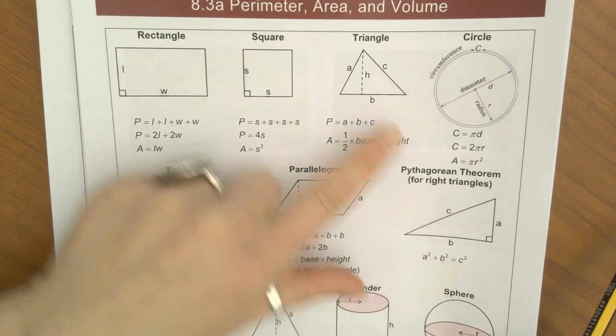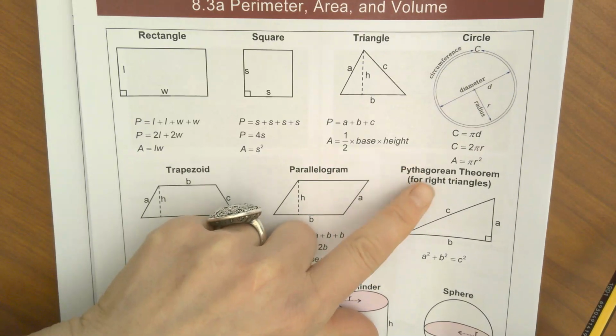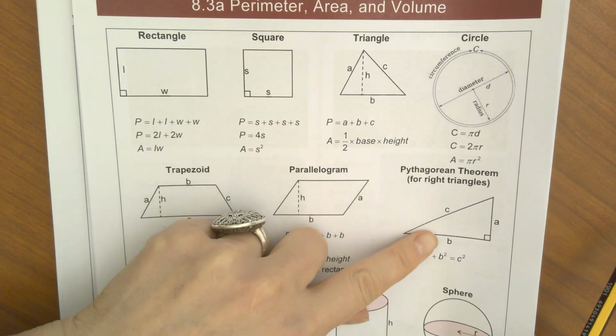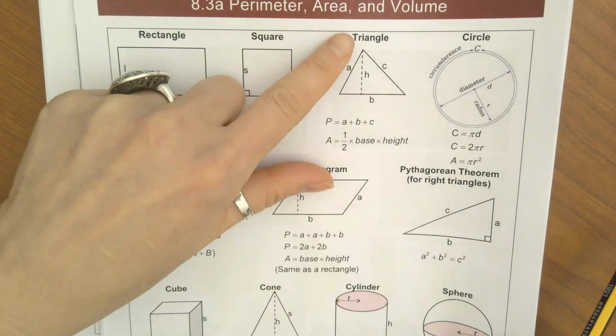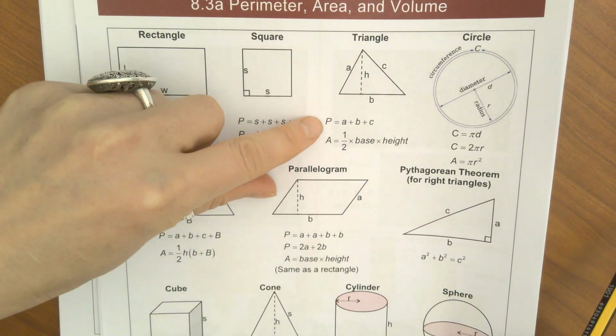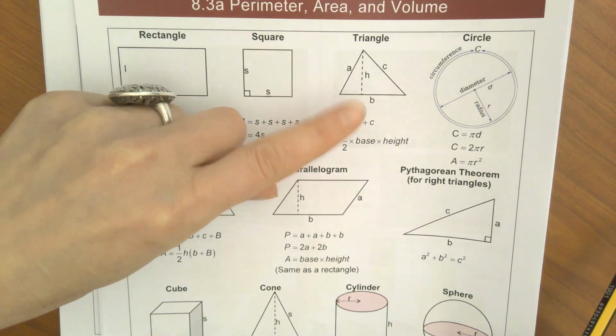Now there's two triangles on this page. This one is the Pythagorean theorem. We're going to use that later in the course, not now. So if we look for triangle, we see P for perimeter, A for area. So we're going to use these formulas here.